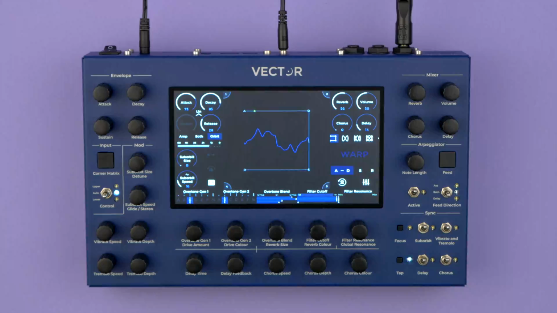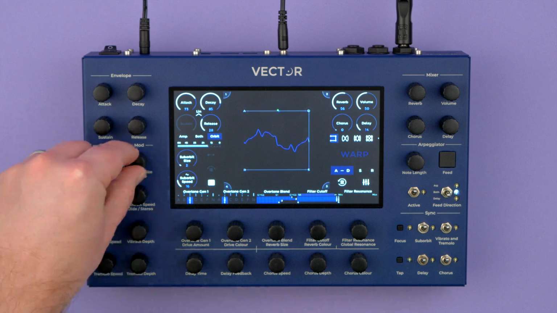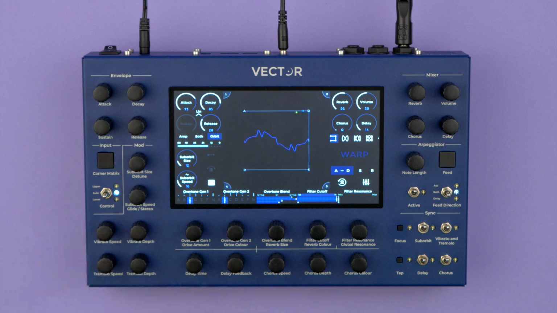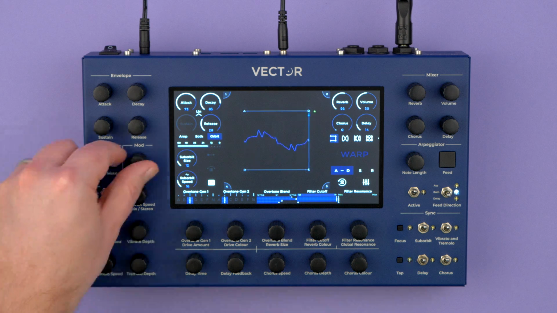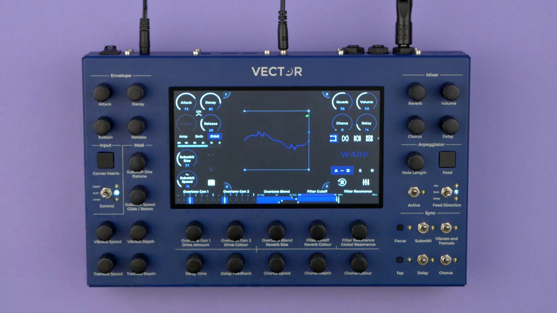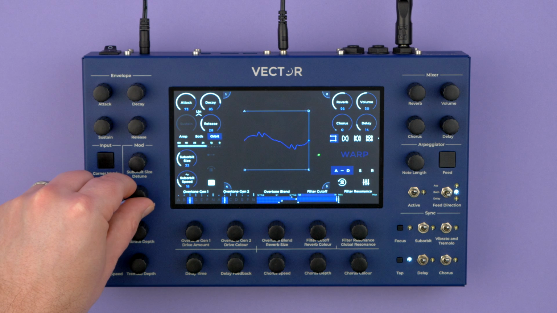In addition to the path that your little node rides on, you can also introduce an orbit. It's super simple with just two controls, one to control the size of the orbit, and one to control the speed.